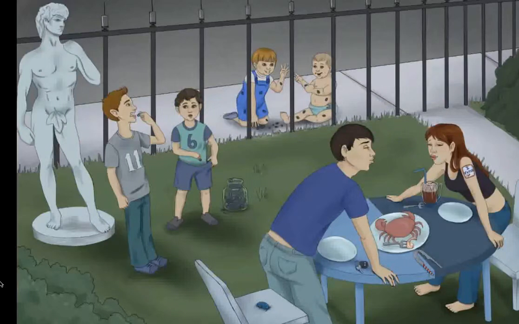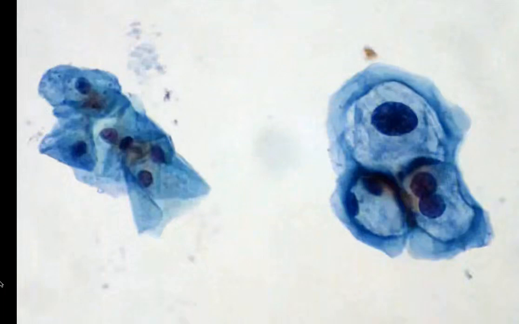So to demonstrate these koilocytes, we have a plate of weird-looking, sunny-side-up blue eggs, because this approximately is what the koilocytes look like. Here's a real picture of koilocytes. Aren't blue sunny-side-up eggs the first thing you think about?